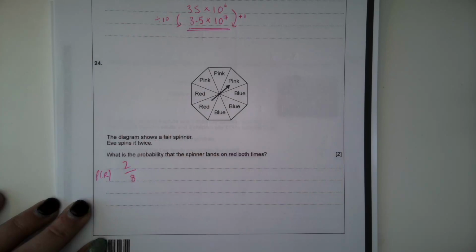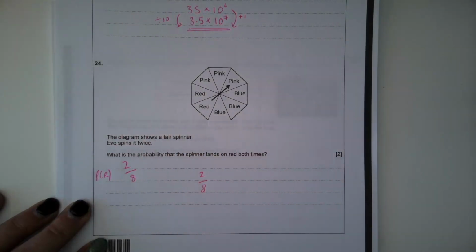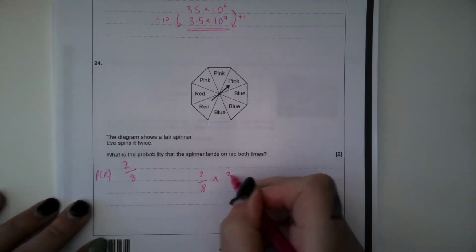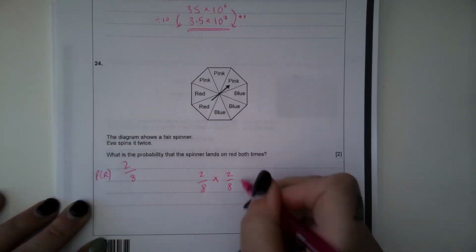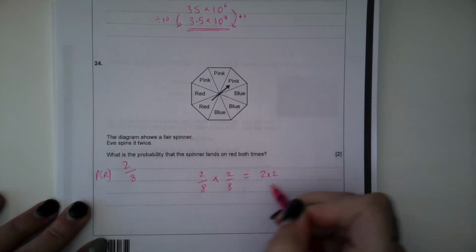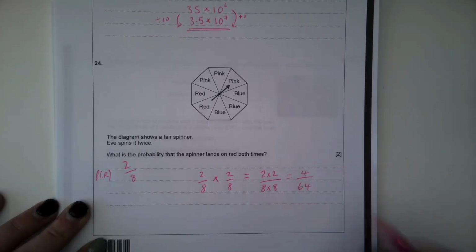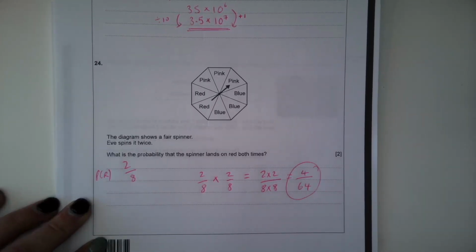So if Eve spins it twice, the first time landing on a red is 2 out of 8 possibility, and then the second time is also 2 out of 8 possibility. Multiplying fractions, we multiply the denominators, so 2 times 2, multiply the numerators, so we have 4 over 64 as our probability.